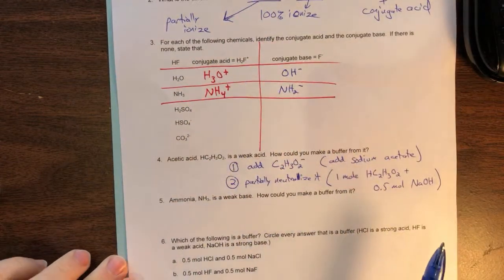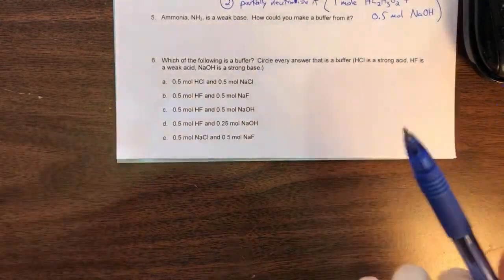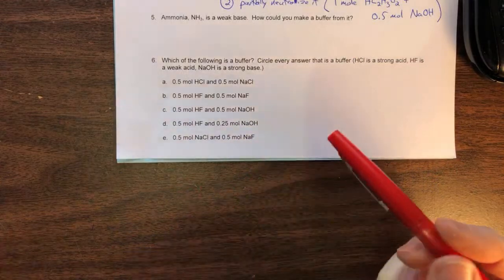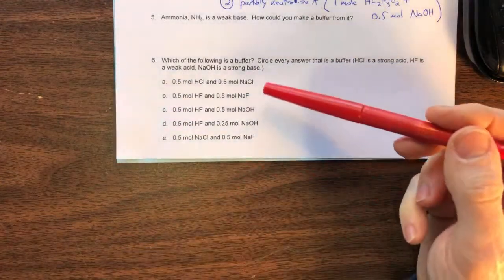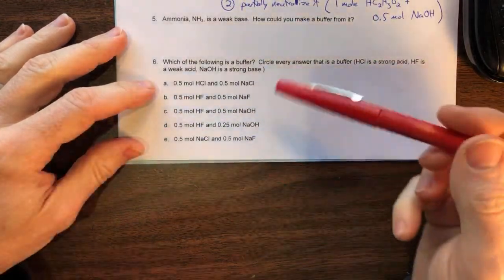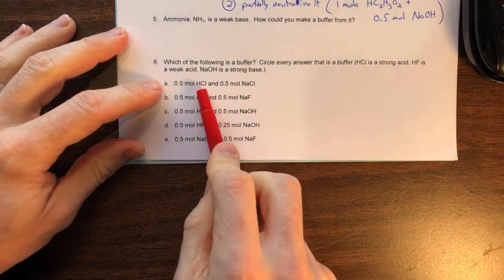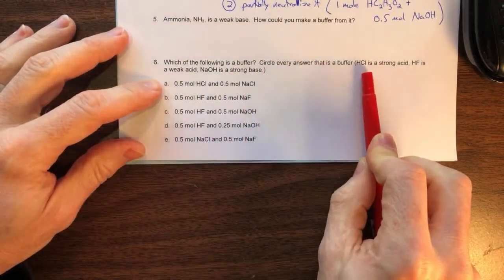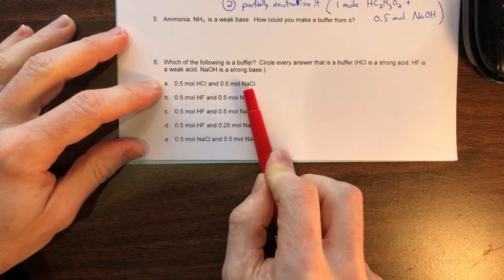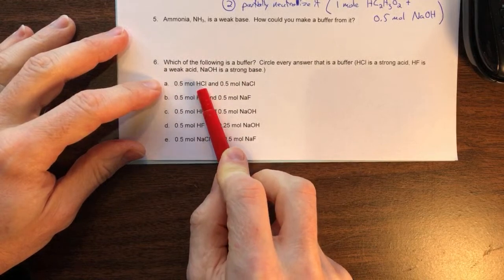Last of all, before we end here, is number 6. How can we tell whether something is a buffer or not? I'm not even going to write this down. You can write these all down yourselves. I'm going to talk through these and you can think through them yourself later. So A, we have HCl. HCl is a strong acid, and you have sodium chloride, which is just salt. So that can't possibly be a buffer because it's a strong acid.